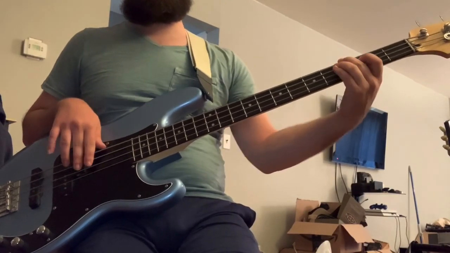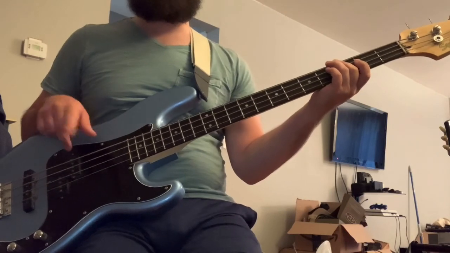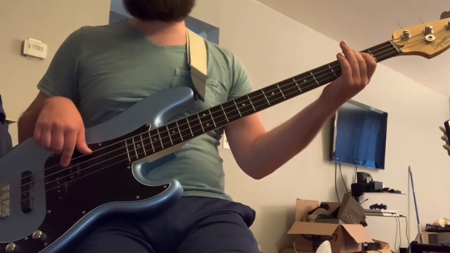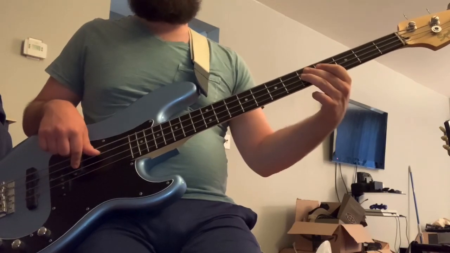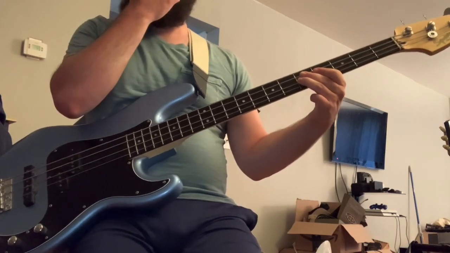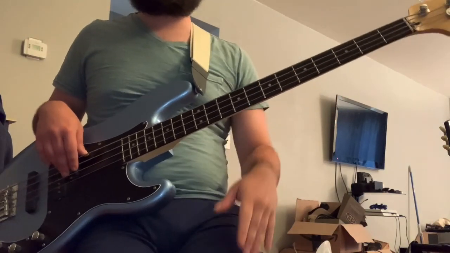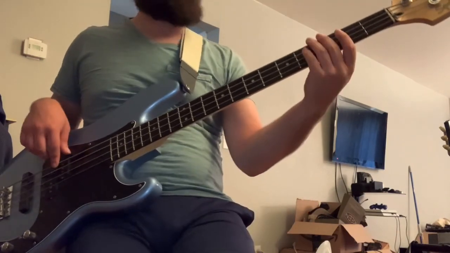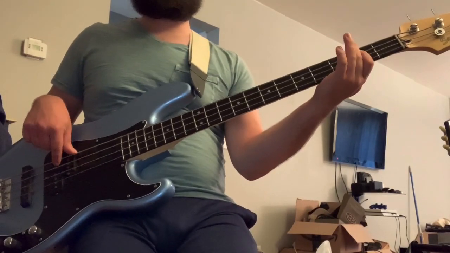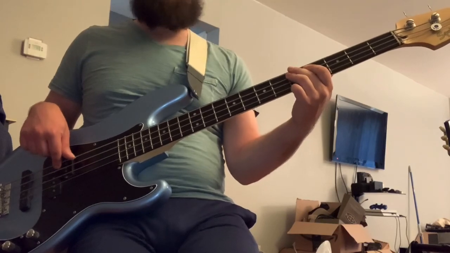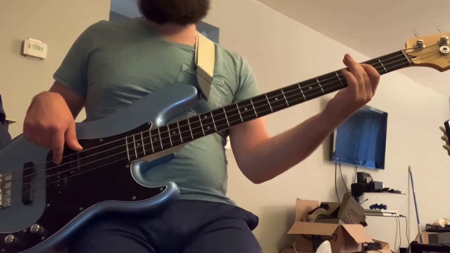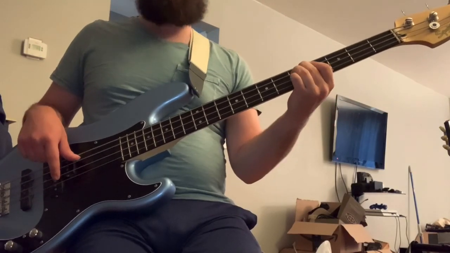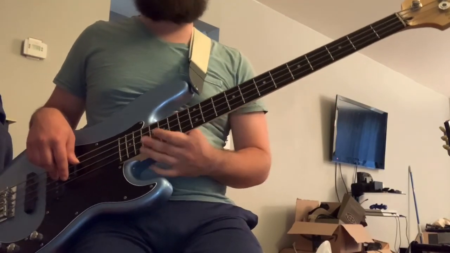Okay, last round is going to be, you guessed it, we're going to hit our root on 1 and 2. We're going to hit our third on 3 and 4. We're going to hit our fifth on 1 and 2, and our seventh on 3 and 4. So it'll go like this: 1, 2, 3, 4. Root, third, fifth, seventh. 1, 2, 3, 4. All right, here we go.